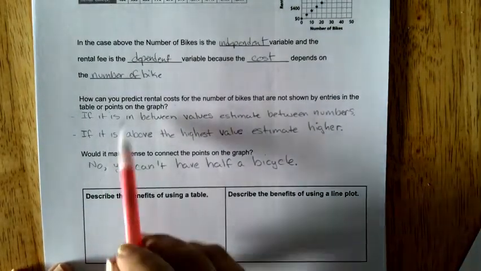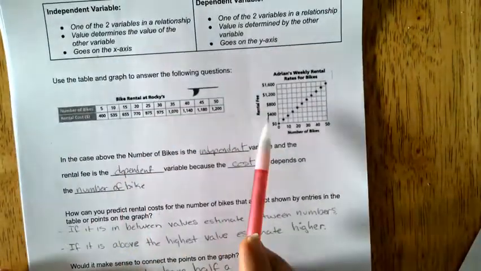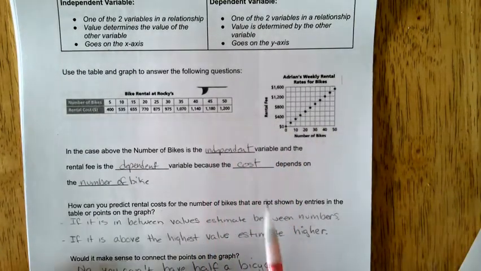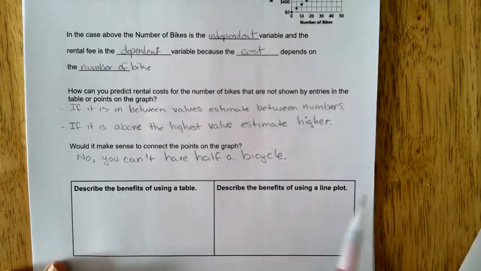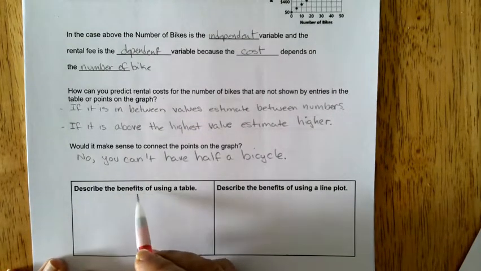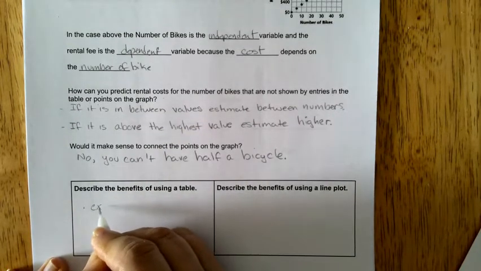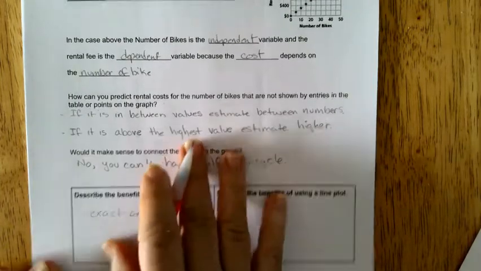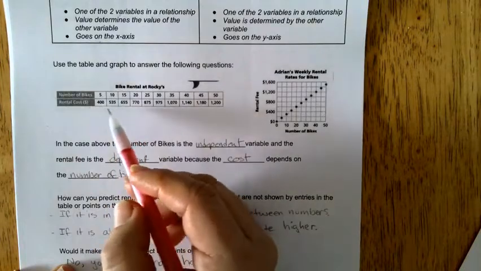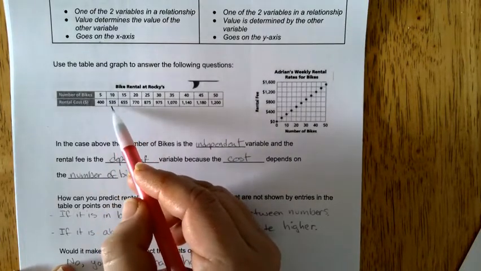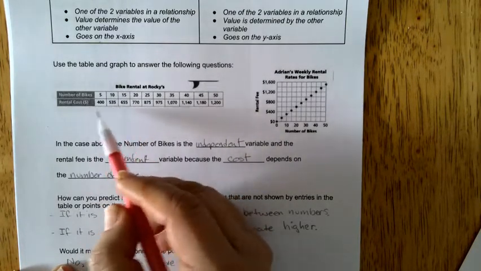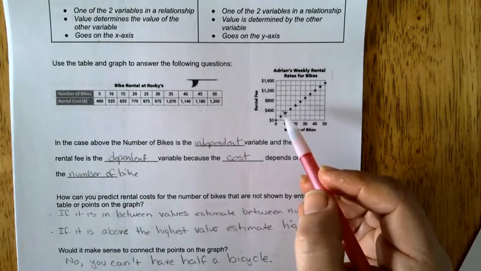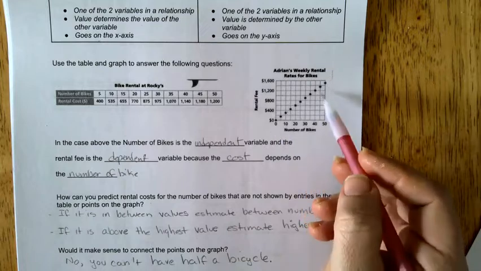So now what are the benefits of using a table and what are the benefits of using a graph? Okay, each one has its strengths and its weaknesses. So the benefit of using a table is that you get the exact amounts. I'm not going, well, is it in between? Is it not? Nope, I know 5 is 400, 10 is 535, and if I needed to find in between, I have exact amounts.